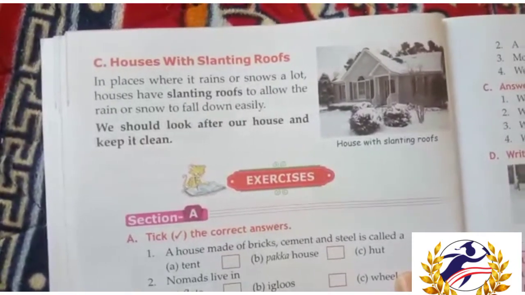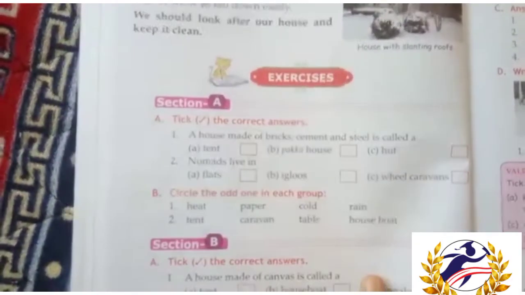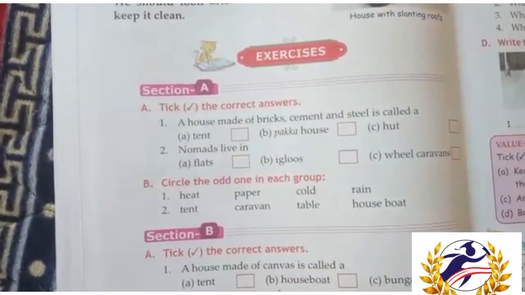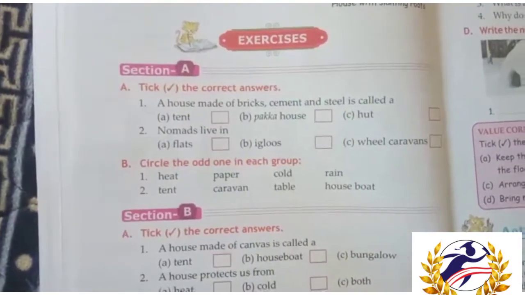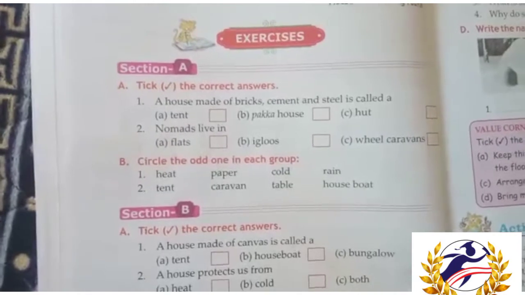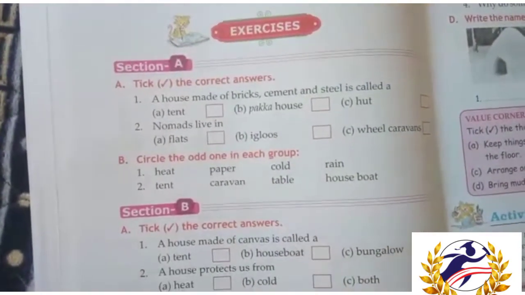We should look after our houses and keep them clean. I think you are helping your elders or parents to keep the house clean, because then only we can stay well at home. So now let us do some activities.